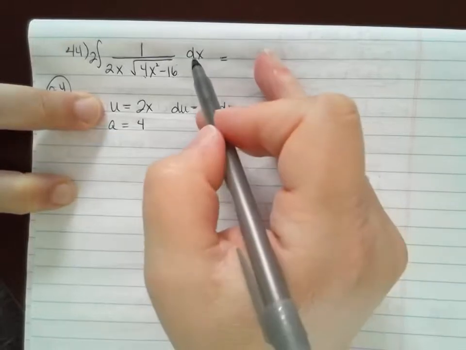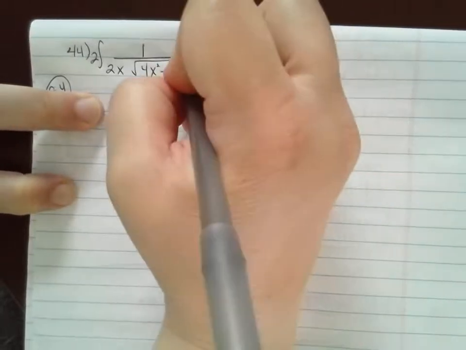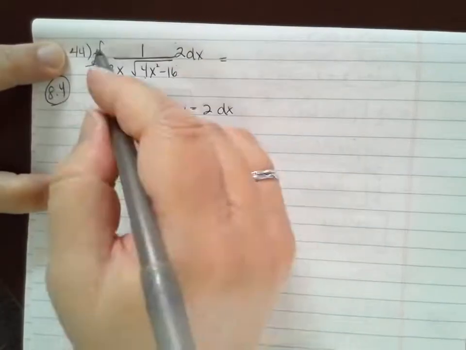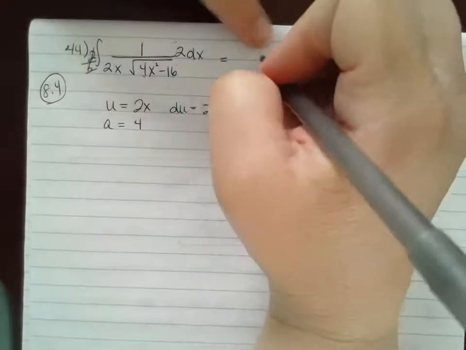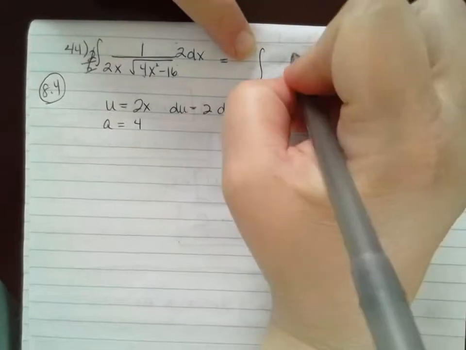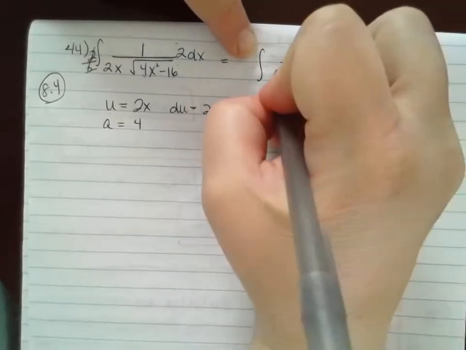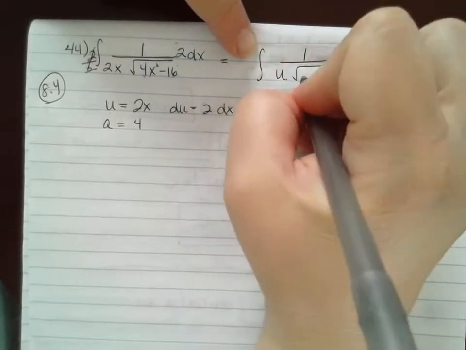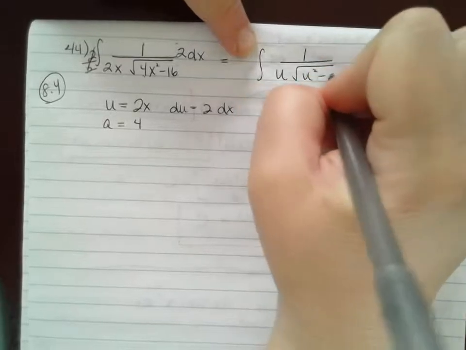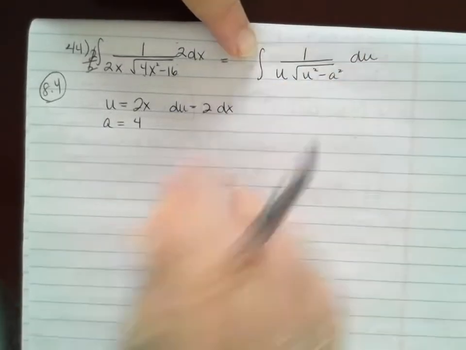I have dx, throw a 2 in with it, balance it with a 1/2, and the 2's ended up canceling. So the integral I'm technically looking at right now is the integral of 1 over u radical u squared minus a squared du.